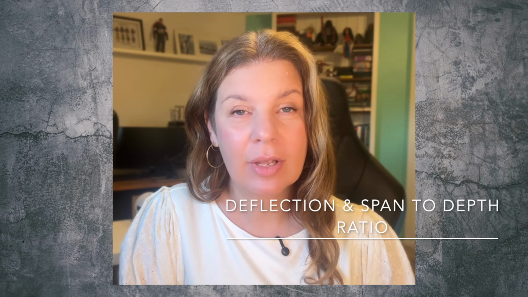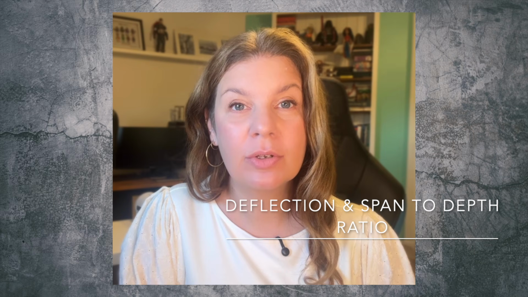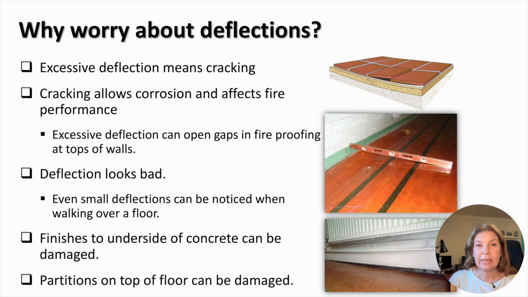Hello and welcome back to Reinforced Concrete Design. In this session we will discuss deflections and how span-to-depth ratio is used in design for deflections. Deflections affect serviceability of structures and represent a serviceability limit state condition.